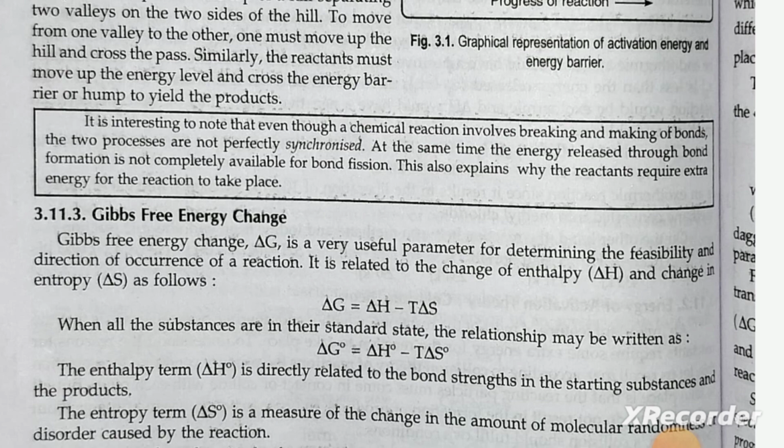Gibbs free energy change. Gibbs free energy change, delta G, is a very useful parameter for determining the feasibility and direction of occurrence of the reaction. It is related to the change of enthalpy, delta H, and change in entropy, delta S, as follows. Delta G is equal to delta H minus T delta S. When all the substances are in their standard state, the relationship may be written as delta G naught is equal to delta H naught minus T delta S naught. The enthalpy term, delta H naught, is directly related to the bond strength in the starting substances and the product. The entropy term, delta S naught, is a measure of the change in the amount of molecular randomness or disorder caused by the reaction.